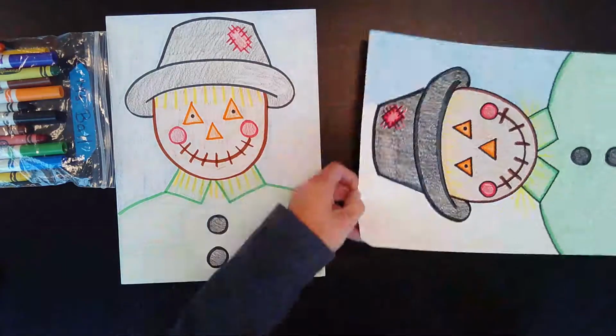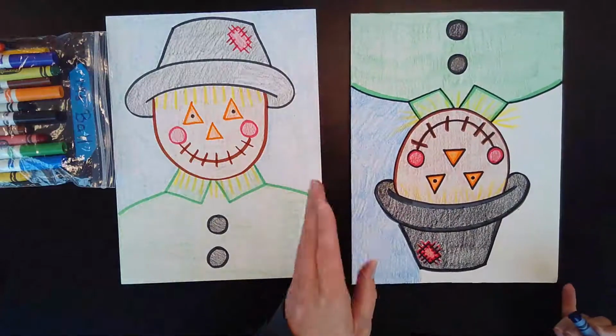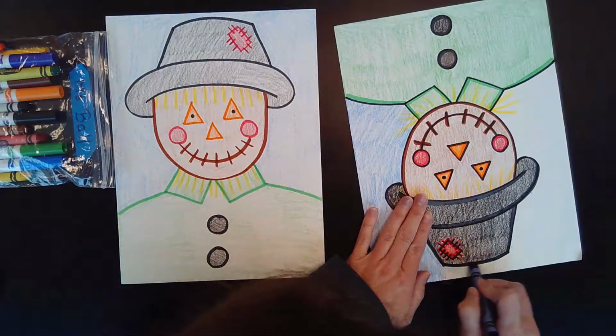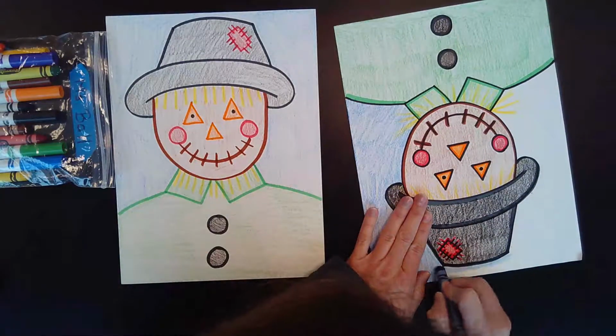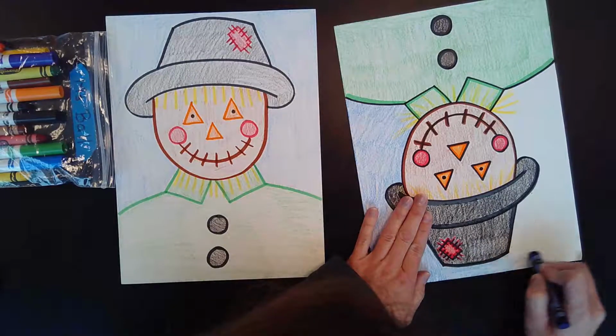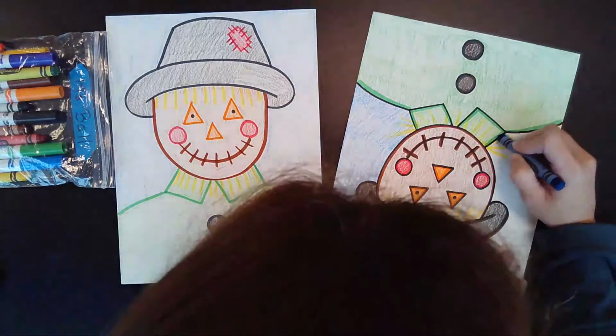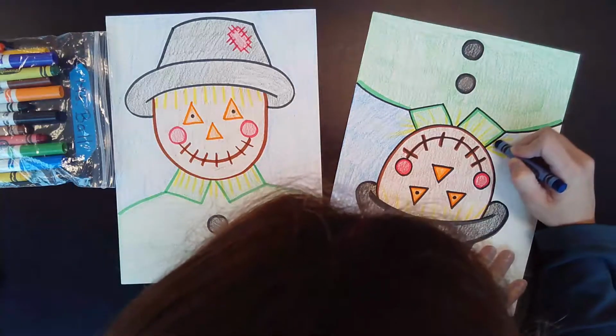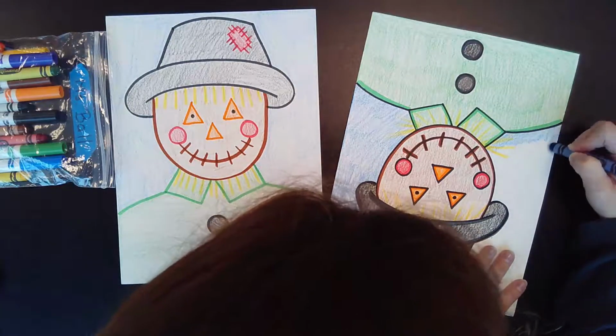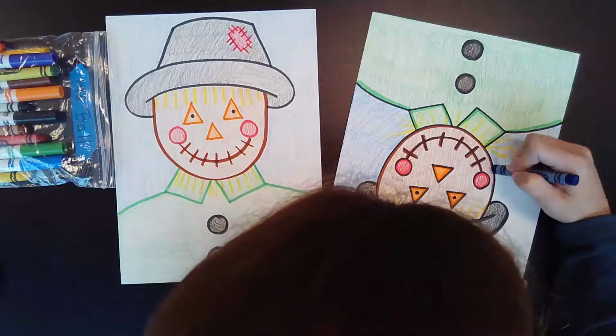Okay, now I'm going to flip my picture upside down so it's easier to color. Don't be afraid to move your pictures. Don't be afraid to change the way your paper's going to make it easier to color. Keeps your hand from getting tired and you can color longer.